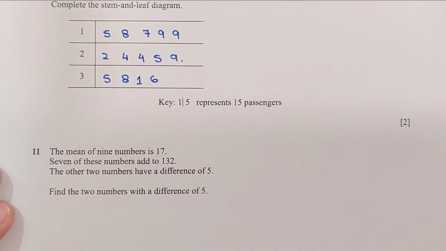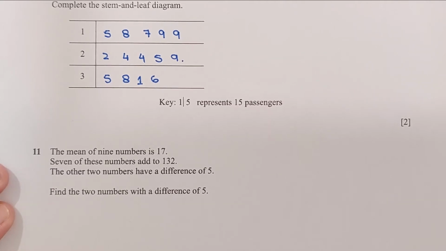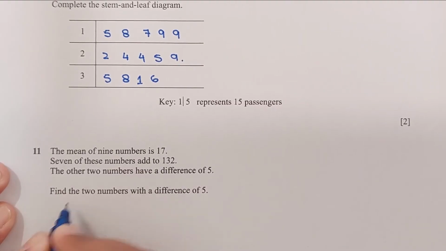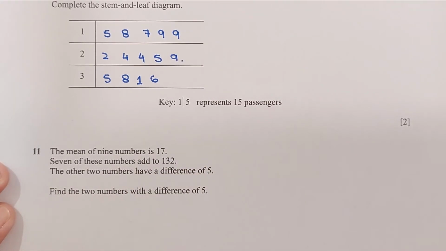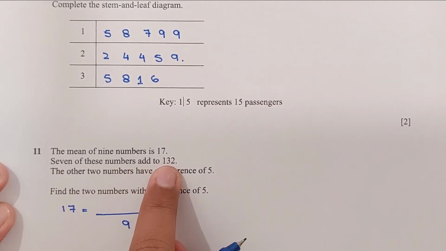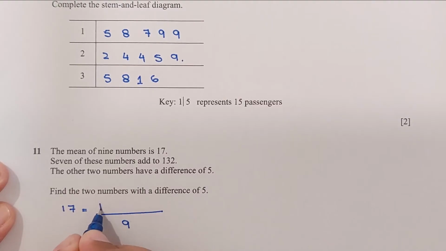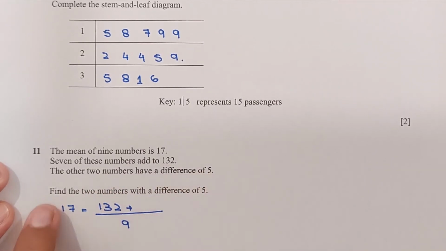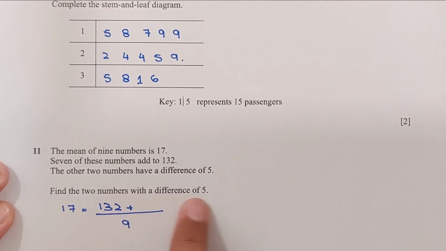Now question number 11, the mean of 9 numbers is 17.7. Mean is sum of all the values divided by the total. So the mean is 17.7, equal to the sum of the 9 numbers divided by 9. Sum of 7 of these numbers add up to 132, and the other two numbers have a difference of 5. Find the two numbers.